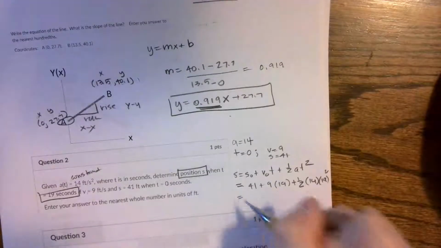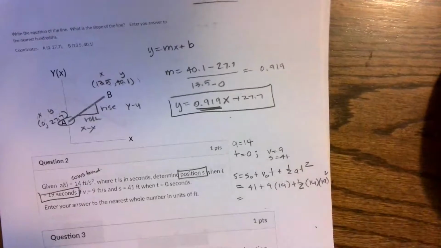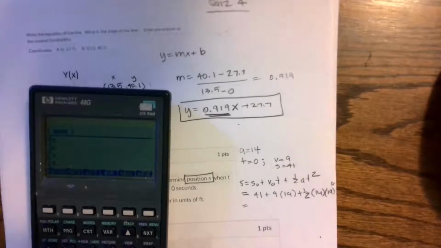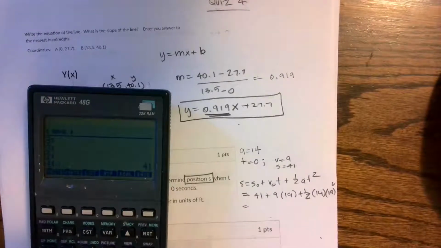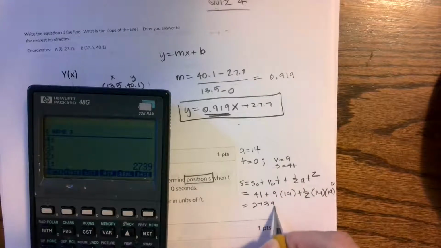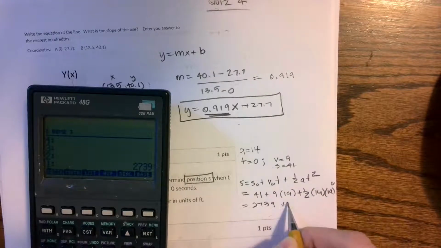And if I solve this out, I have 41, plus 9 times 19, plus 7 times 19 squared, and I get S is 2739, whatever my units are, feet.